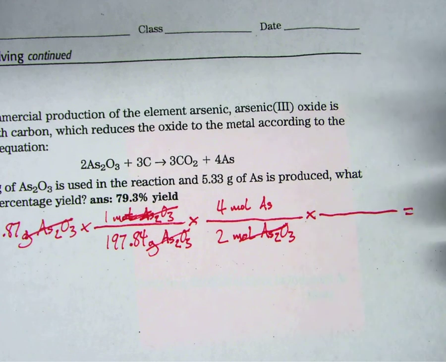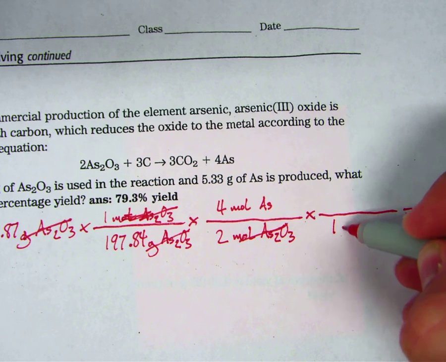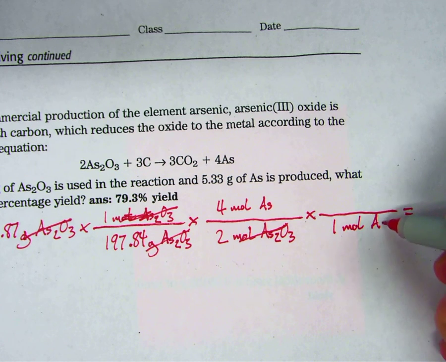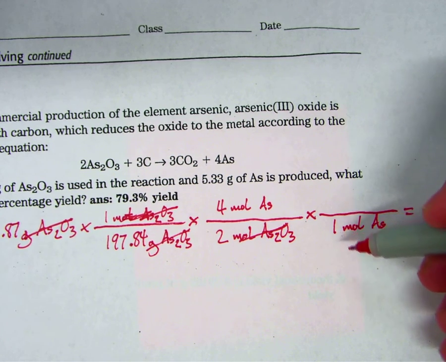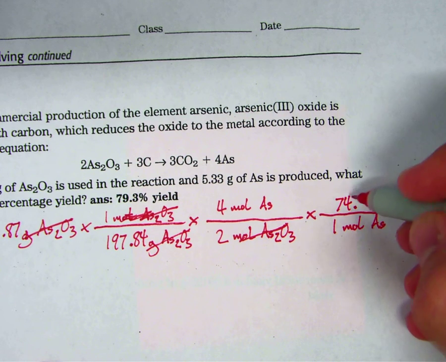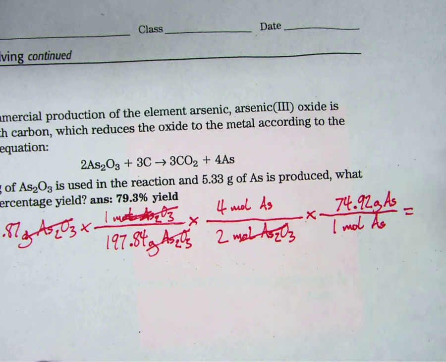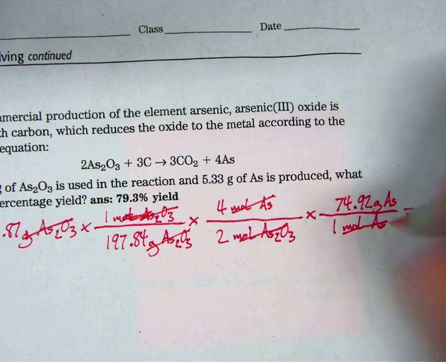The whole thing, sorry. And now I need to know grams of arsenic produced. So now I need to get my moles to grams. So what's going to go on the bottom? 1 mole of arsenic. And then where am I going to get this top number? Periodic table. So 74.92 grams of arsenic. That cancels.